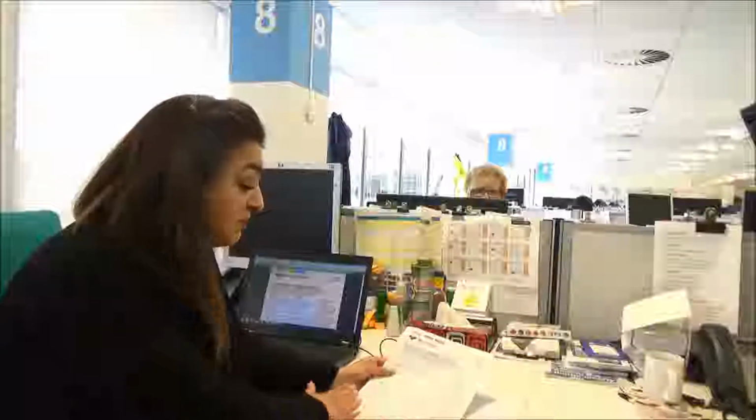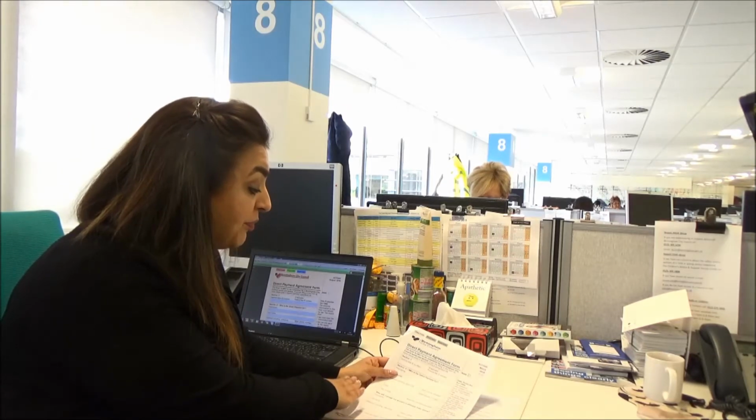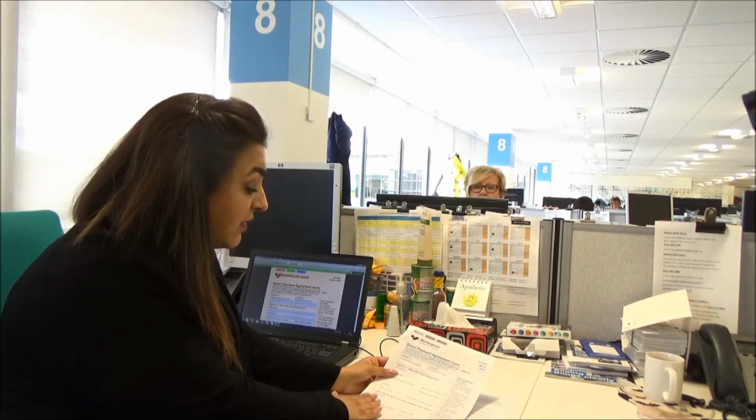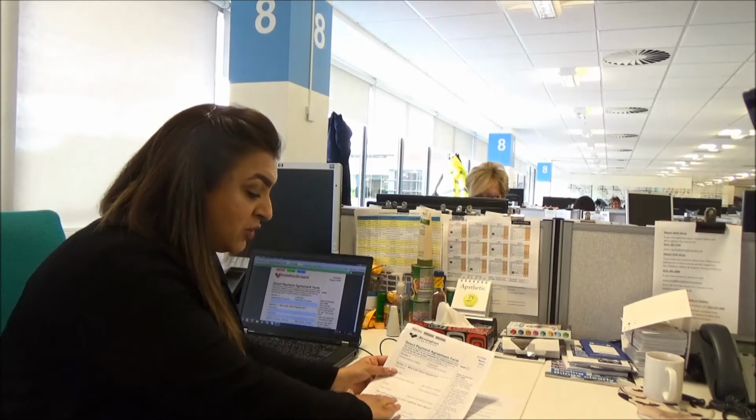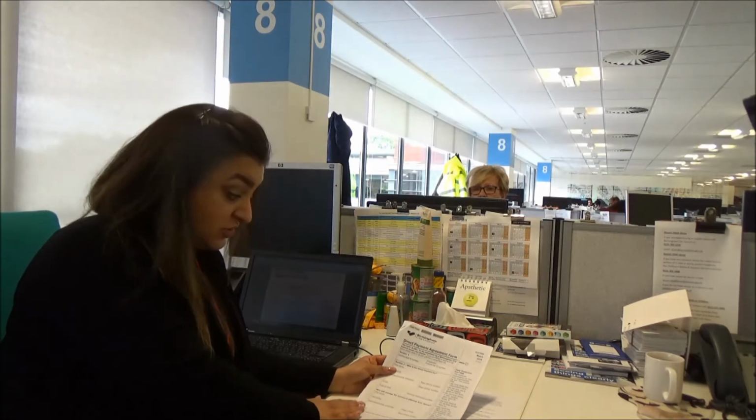Alternatively, if it's a fully managed account, it would be an agency such as Payroll or Compass. So you would just complete the details if it was an unpaid carer, complete all this section, and if it was an agency, you would just put that agency's details at the top and their address just in that section there.